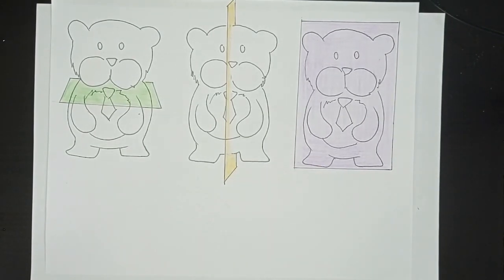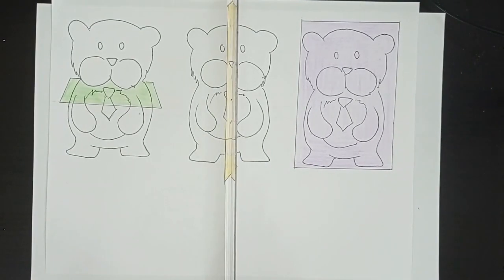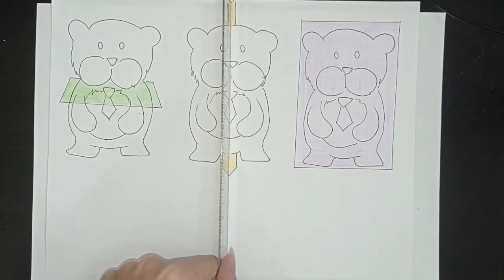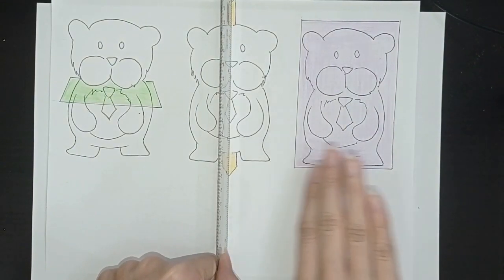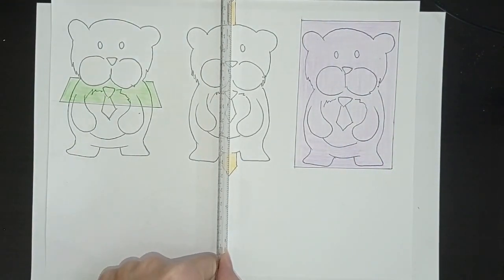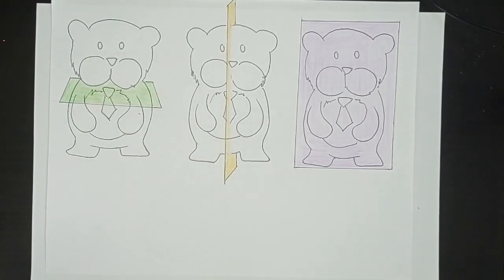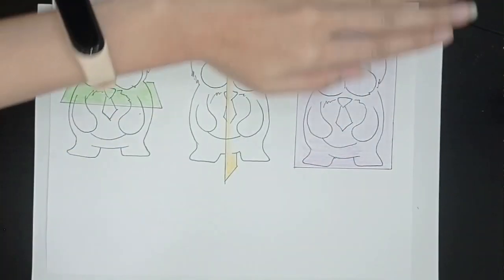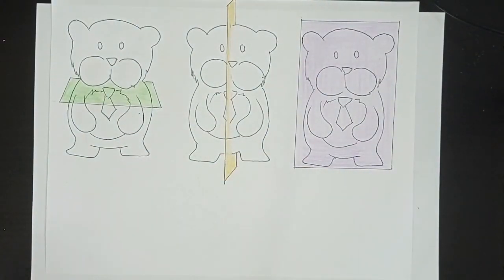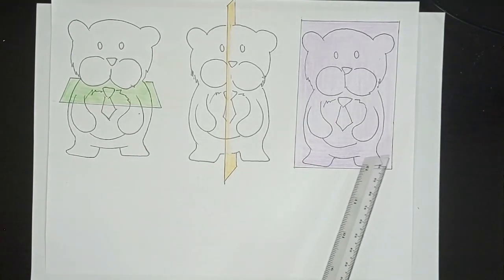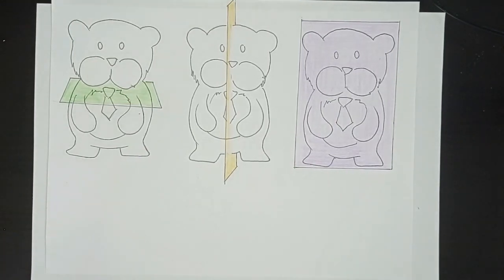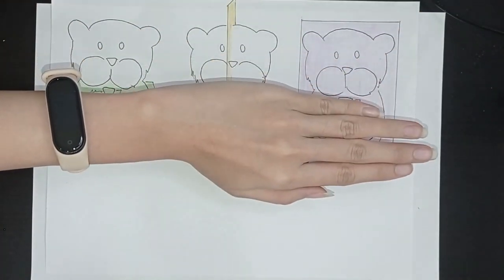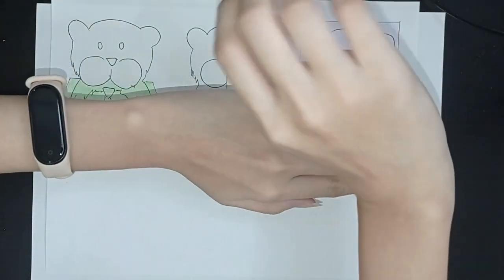The sagittal plane is a plane that slices through the body in this axis, and it gives rise to a left and a right part of the body. The coronal plane slices through the body in this axis, and you might not be able to see it in this picture here, but you can imagine it slicing through the body in this axis and dividing the body into a front and a back part.